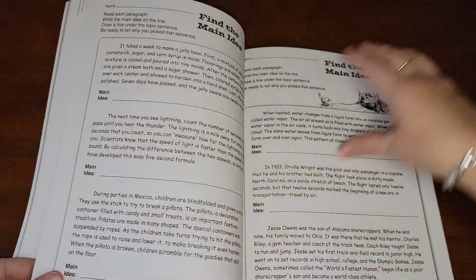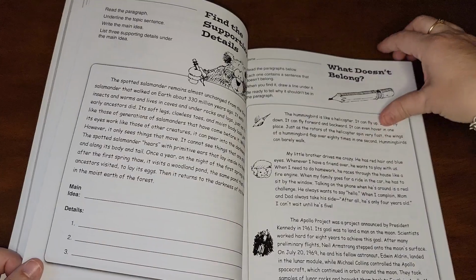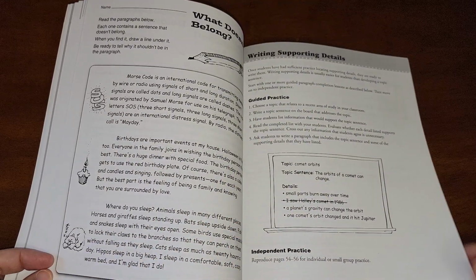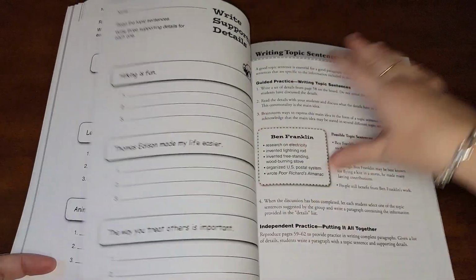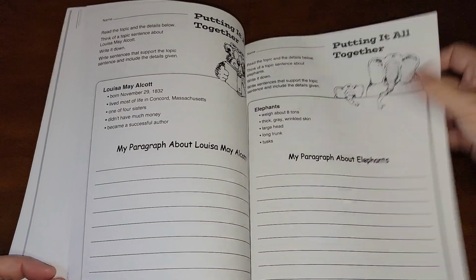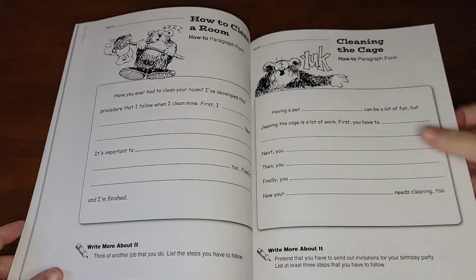details. So how to find the main idea, how to find the supporting detail, what doesn't belong, now what's writing those supporting details and how to do that, writing topic sentences and putting it all together. Using forms to organize writing.